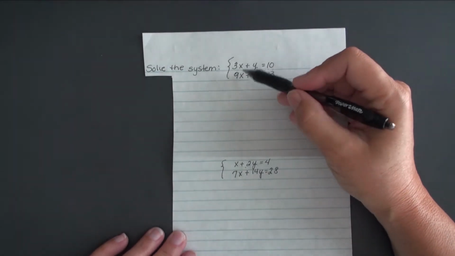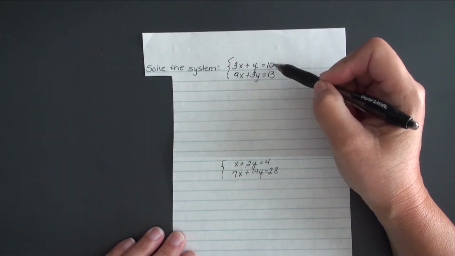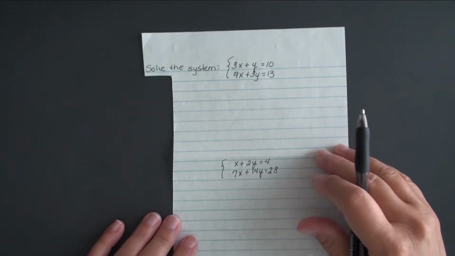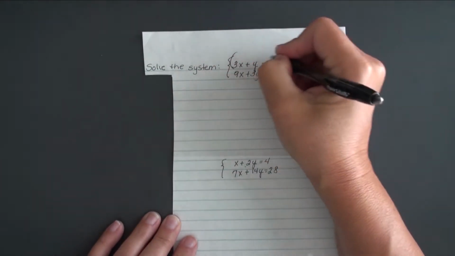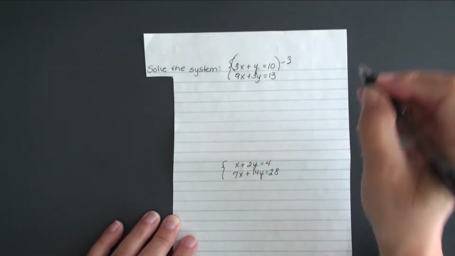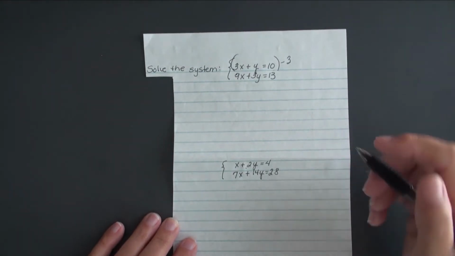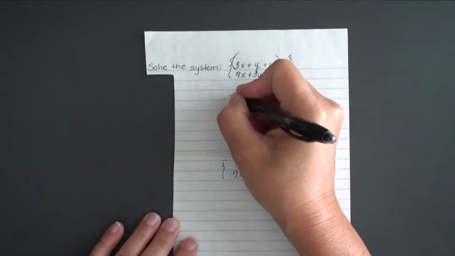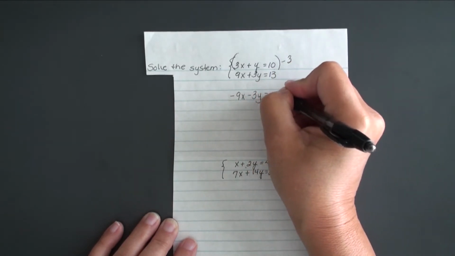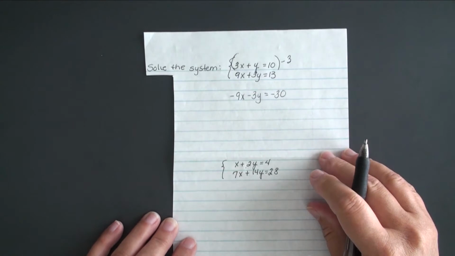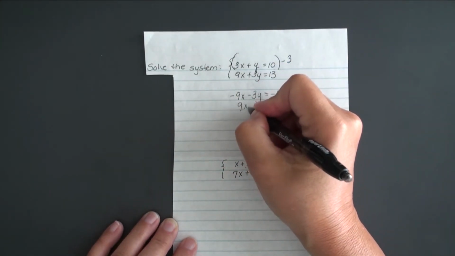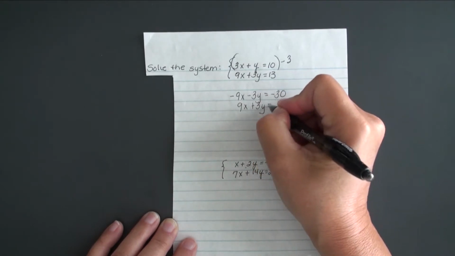Now, the way this is right now, we cannot add those equations together and eliminate a variable. So I'm going to take the top equation and multiply it by -3. Now you'll see when I do that I get -9x minus 3y equals -30. Then I'm going to take my second equation that I haven't done anything with and write it below.